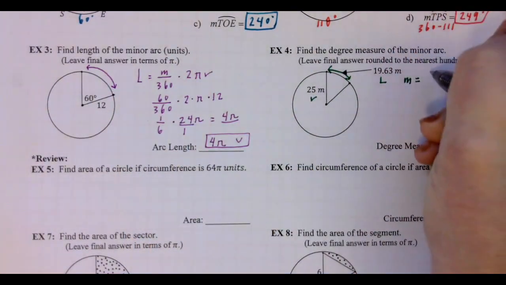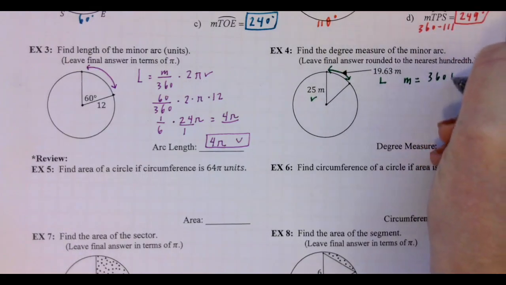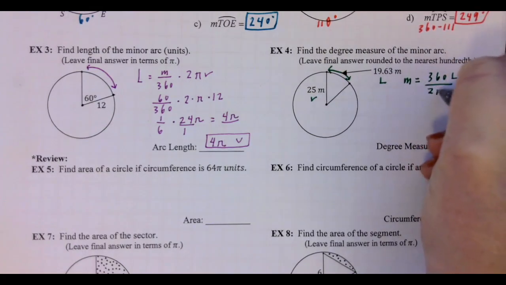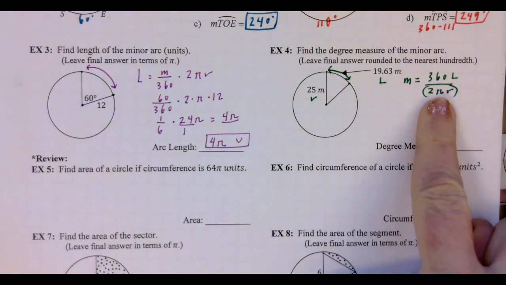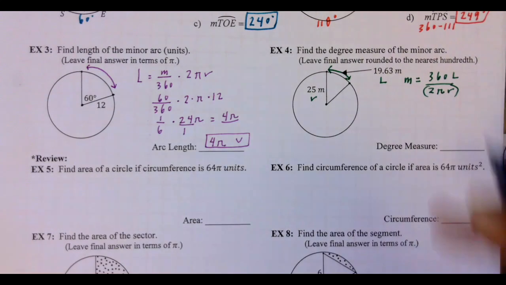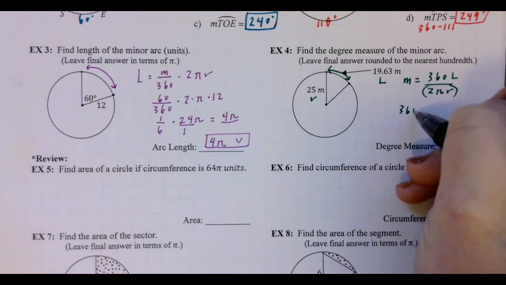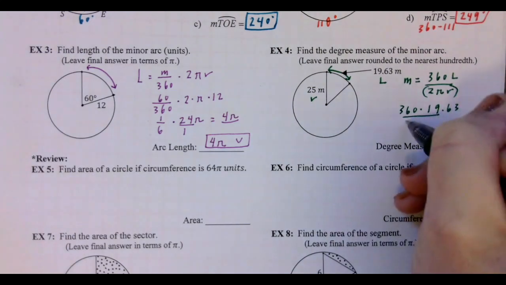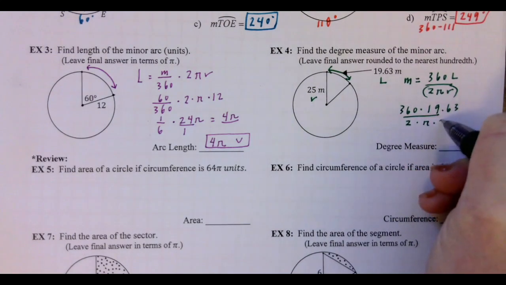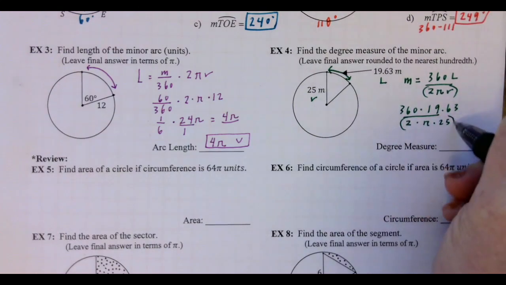So the degree measure is 360 times the length divided by the circumference. And don't forget that that bottom here needs to be in parentheses to preserve the order of operations. So I'm typing in 360 times 19.63 divided by 2 times pi times 25, all in parentheses.